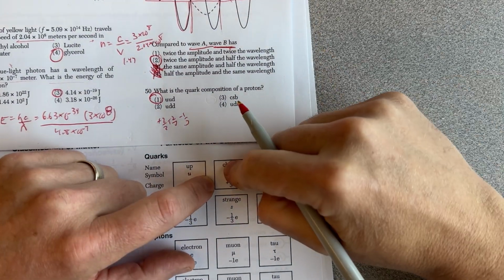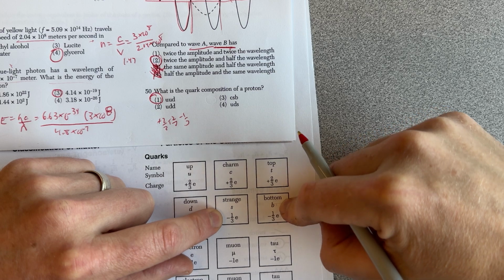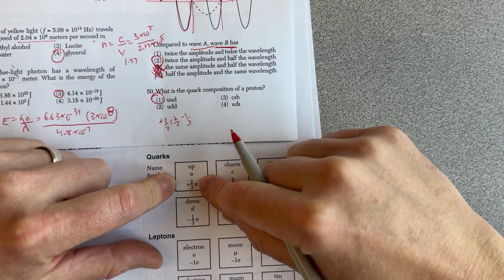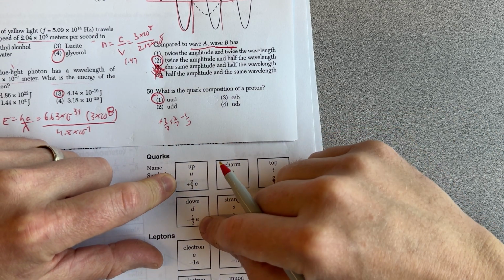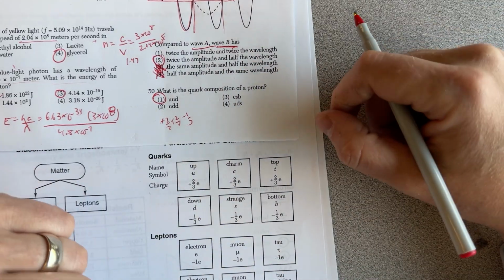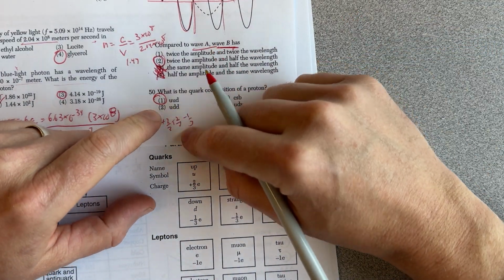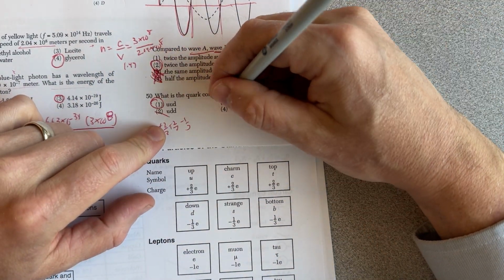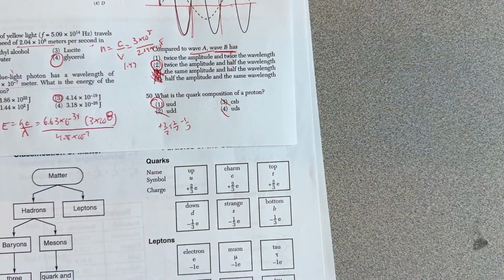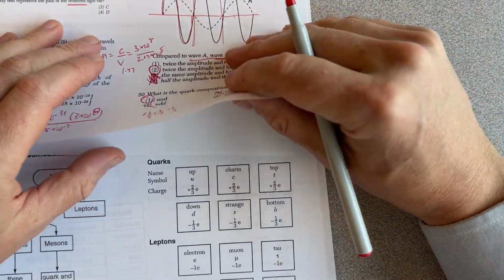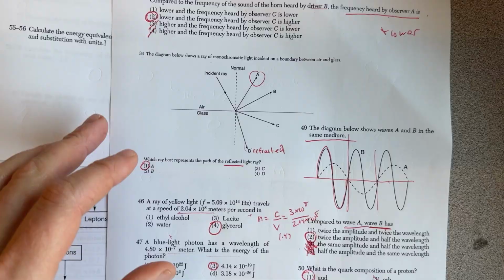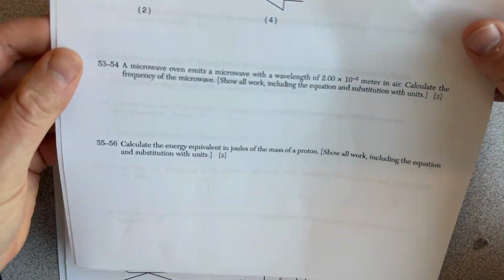Charm, strange, bottom would be a charge of 0. Up, down, strange would be a charge of 0 also. Up, down, down would be a charge of -1. So they didn't even give you another +1. You should memorize, though, that it's only up and down quarks. All right, so moving on here.